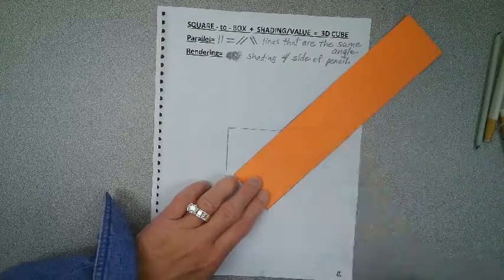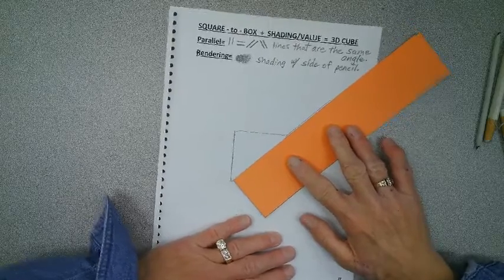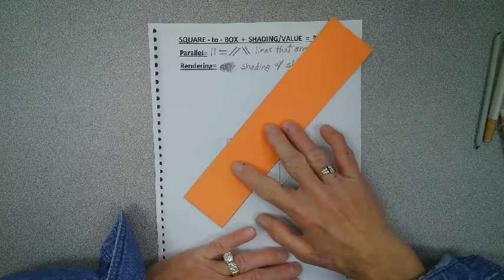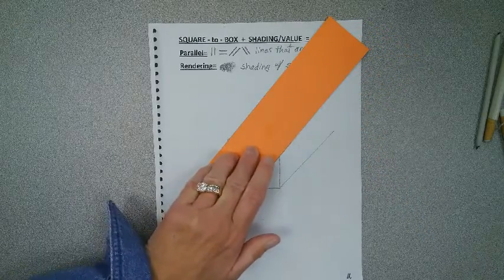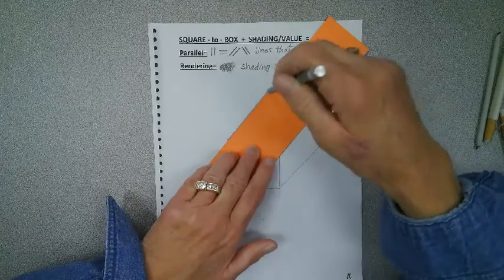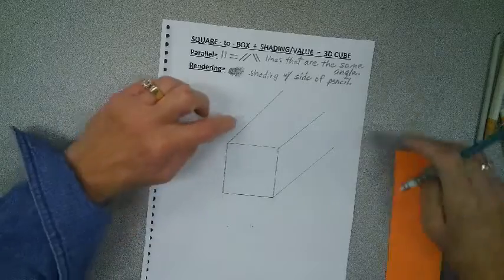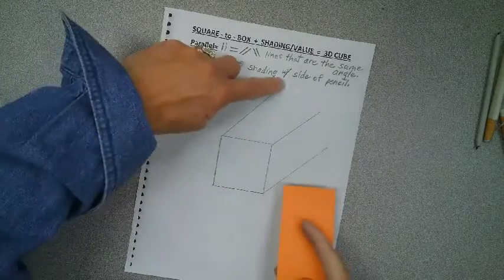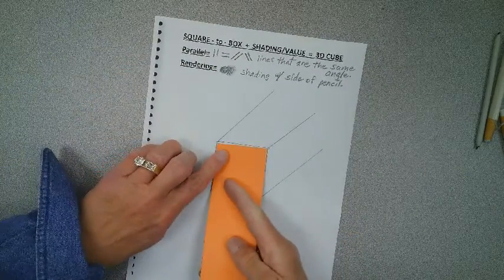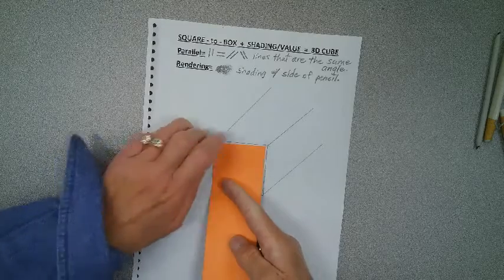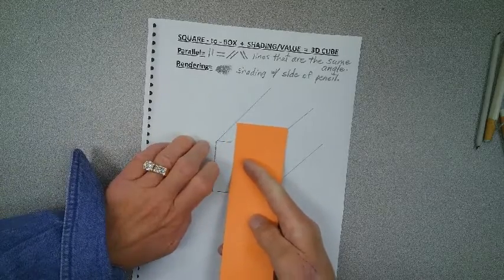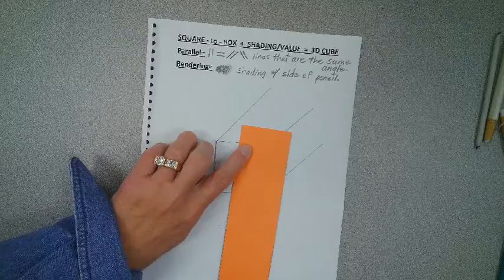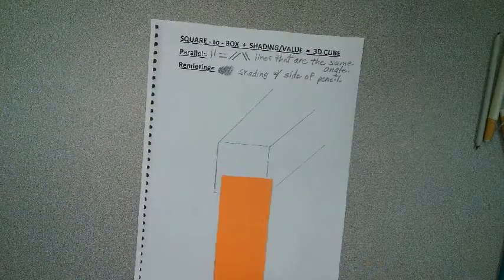Try it again because mine moved on me. Take a pencil and do my line like that. Okay, I can tell right now and I can do a measurement. My line is not parallel to this line, and let me show you how. You see the width there? So I put this corner here, and what do you know? I'm off. So let me show you the other way to get an accurate parallel line.